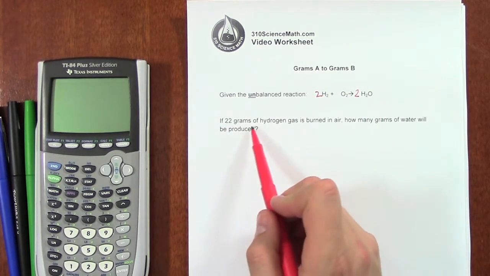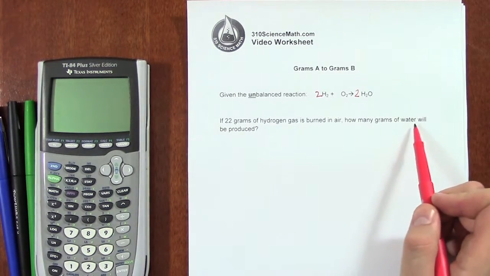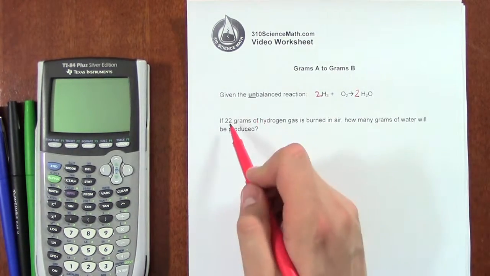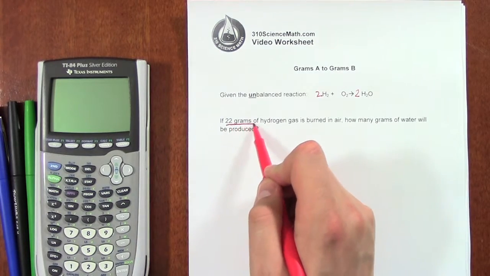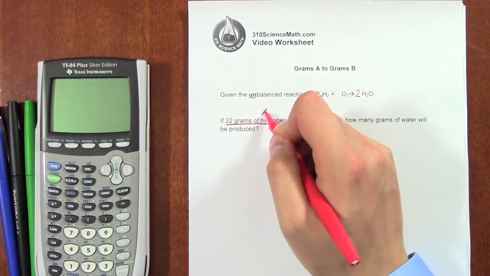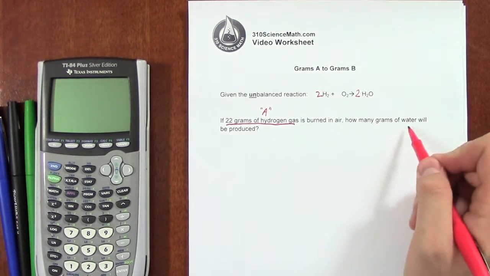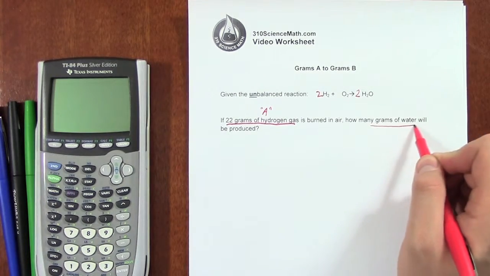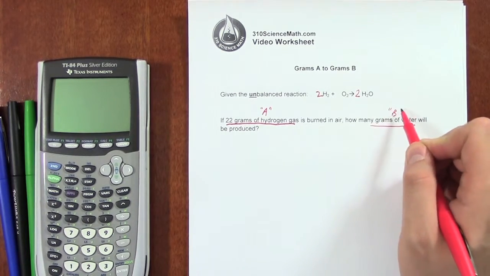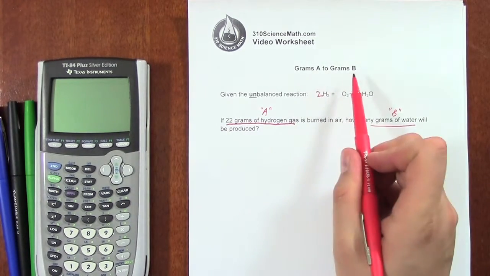It says, if 22 grams of hydrogen gas is burned in air, how many grams of water will be produced? Okay, this phrase right here, the 22 grams of hydrogen gas, that is the given information. So we call this substance A. How many grams of water? That's what we're looking for. So that's substance B. Now the idea here is we got to go from grams of A to grams of B.